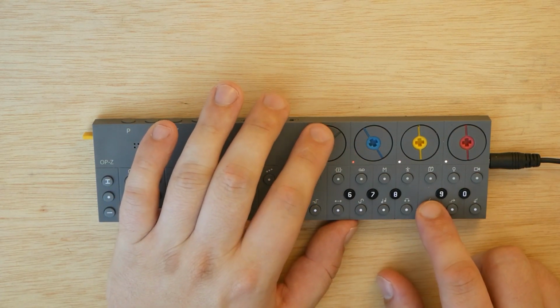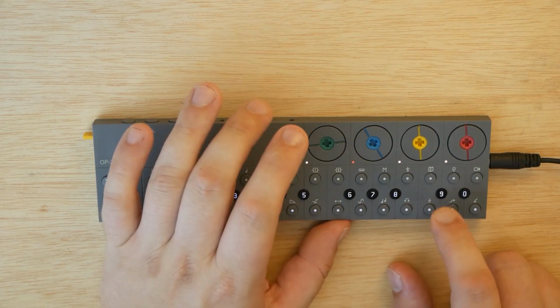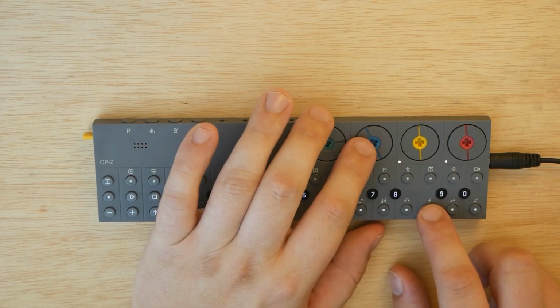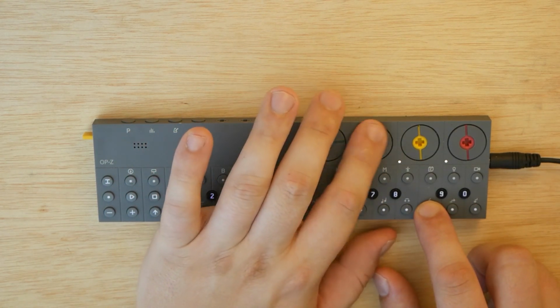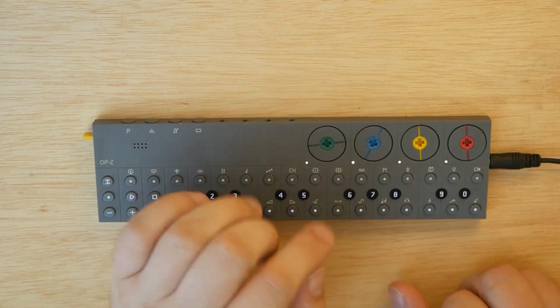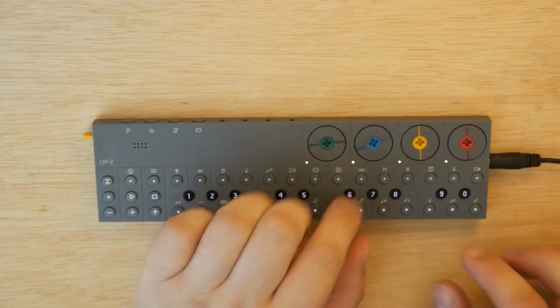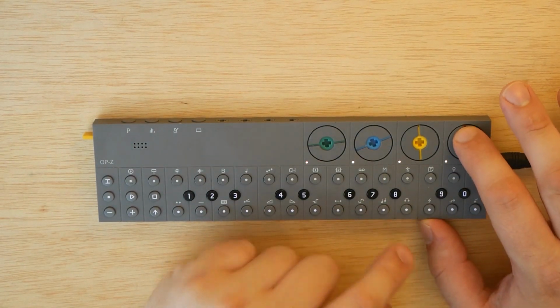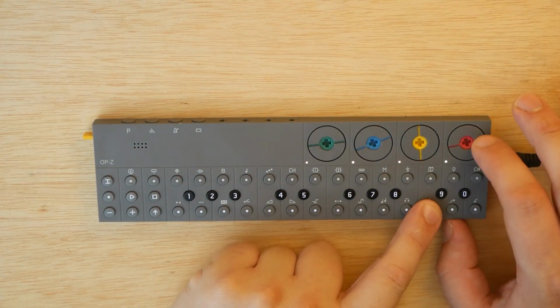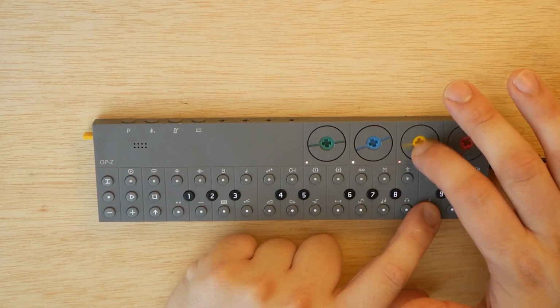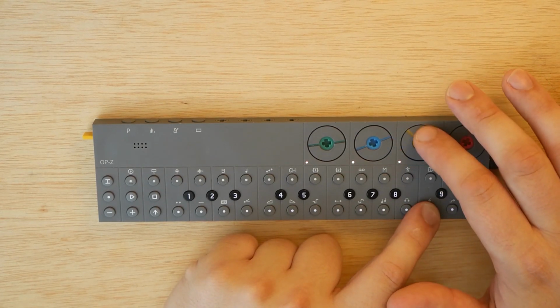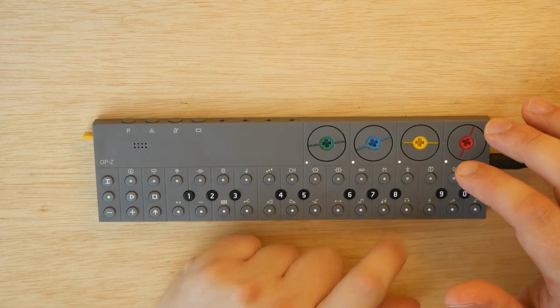So in this case, I have this set to delay. And I believe I have this set to bit crusher. Nope, I can't remember what it's set to. Sounds like it might be reverb. And then you have master gain for the whole track, as well as left and right pan. I'm recording mono right now, so that's not really going to do anything.